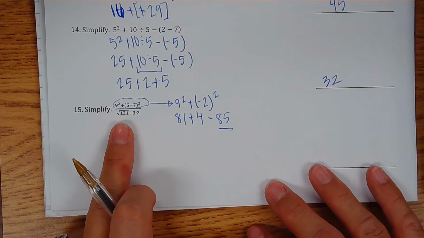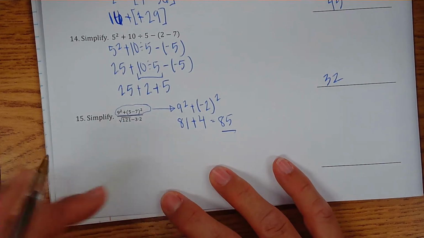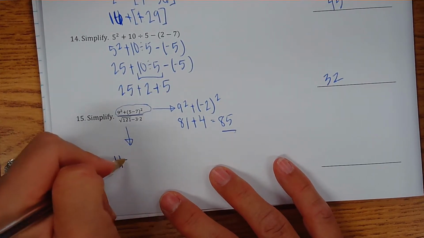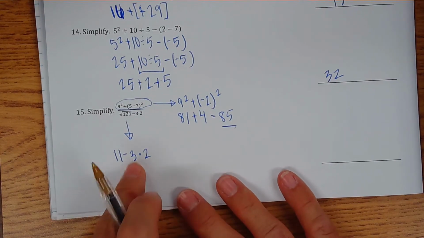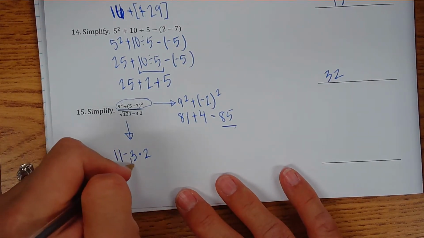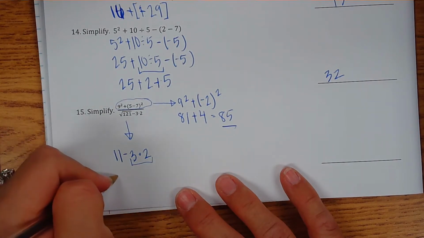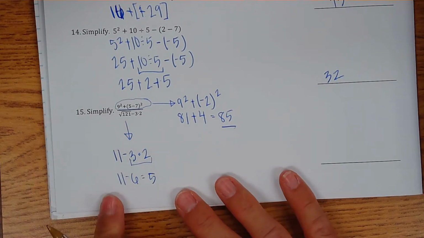Right, now down here at the bottom, we're going to do the square root first, okay? So the square root of 121 is 11 minus 3 times 2. We have to use the order of operations here, which would be 3 times 2, which is 6. So 11 minus 6 would give us 5.